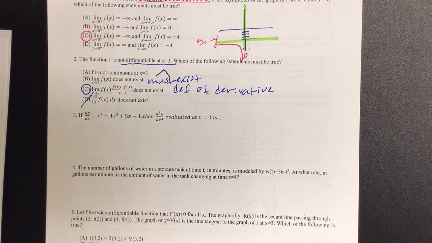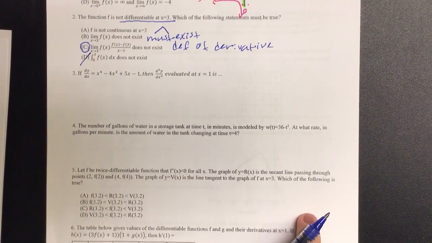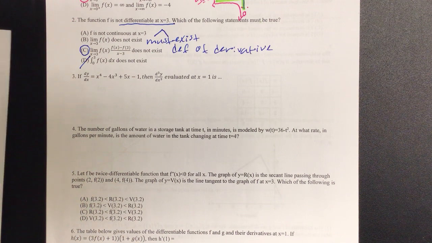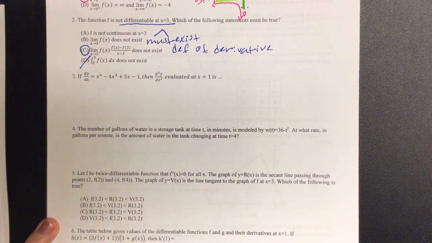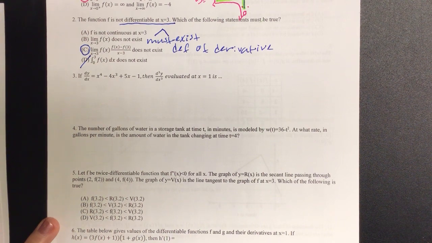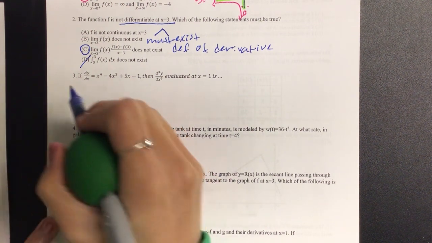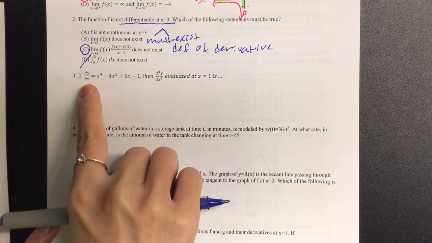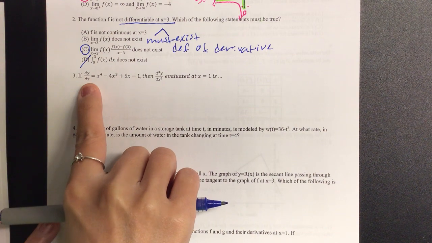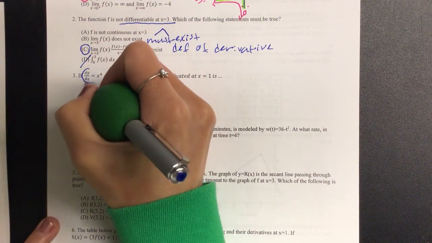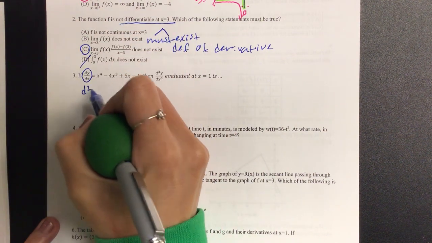Okay, number 3, Marissa, let's read. If dy over dx equals x to the power of 4 minus 4x cubed plus 5x minus 1, then the third derivative evaluated at x equals 1 is. Okay, so we need to derive this not 3 times, because what I already have is the first derivative, right? So since this is the first derivative, my second derivative is going to look like this.